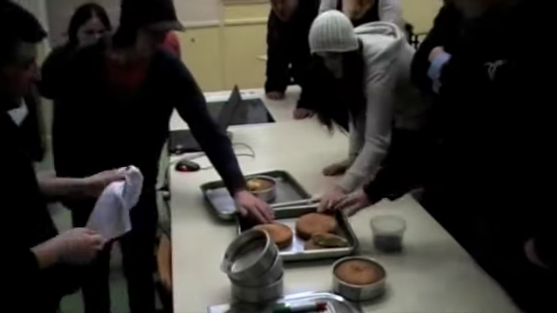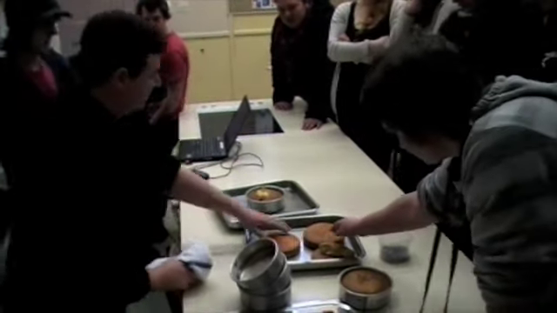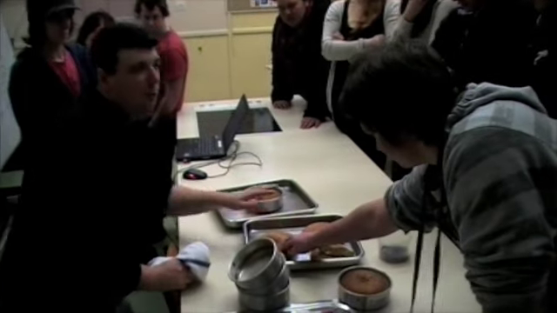Softer, it will be moister. And you know that if you were eating them tomorrow, how different they will be.